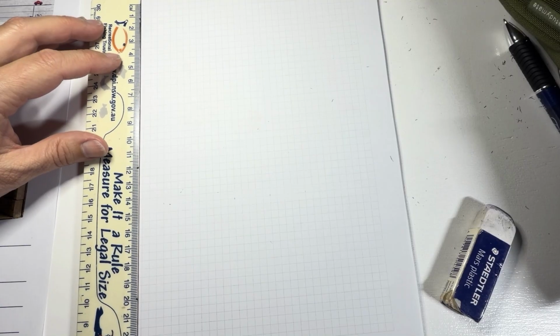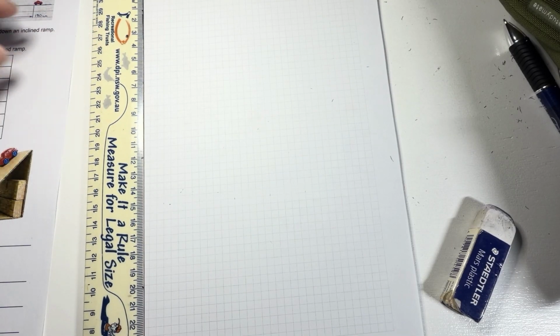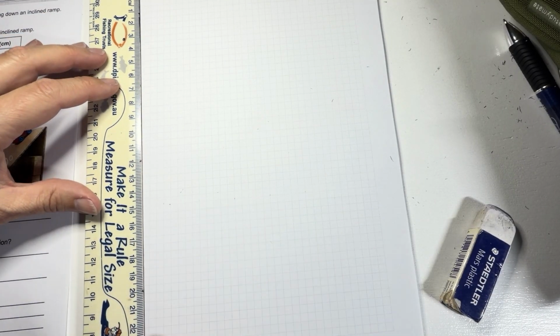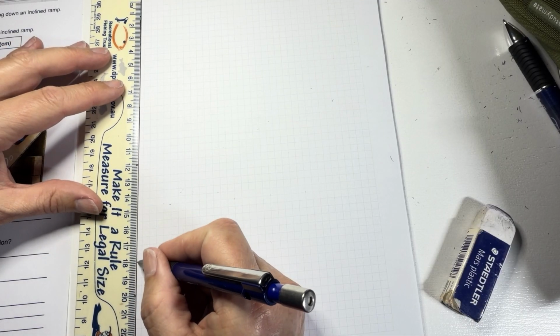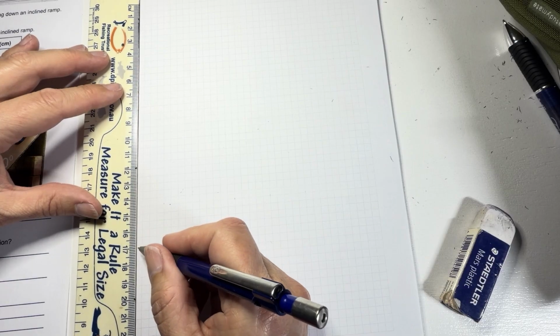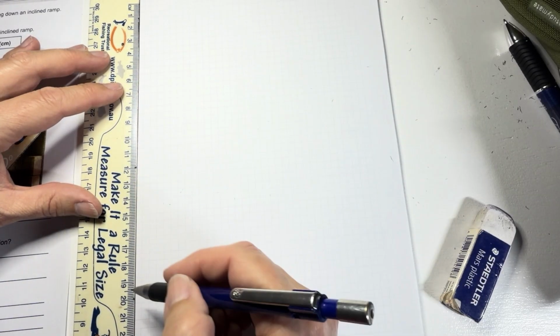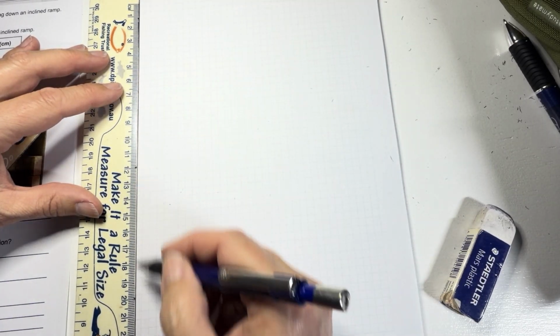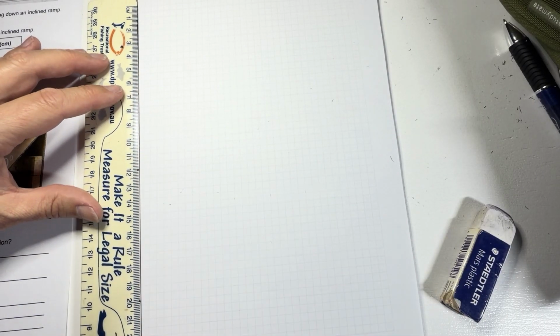So I know that the scale, I'm only going up to 180 with the stopping distance, and I know that if I use 2 squares for every 10 centimetres, I will use a fair bit of the grid for my y-axis.